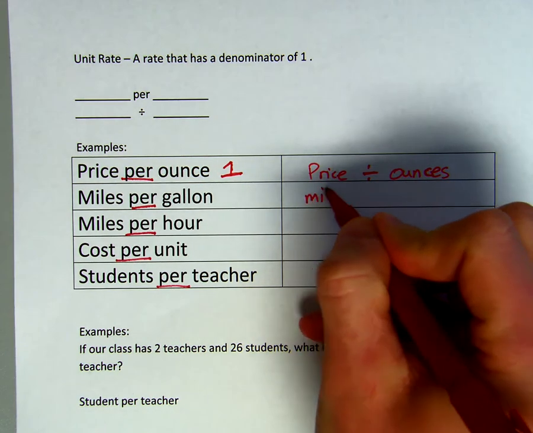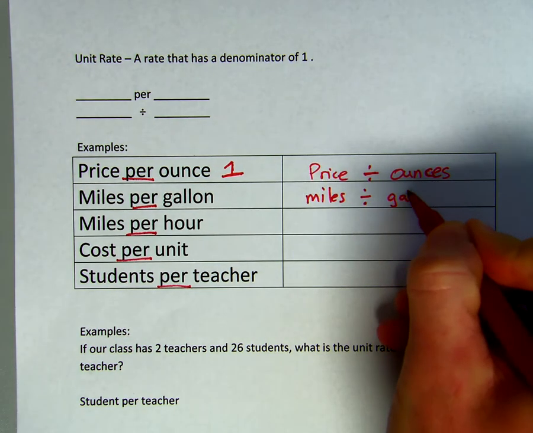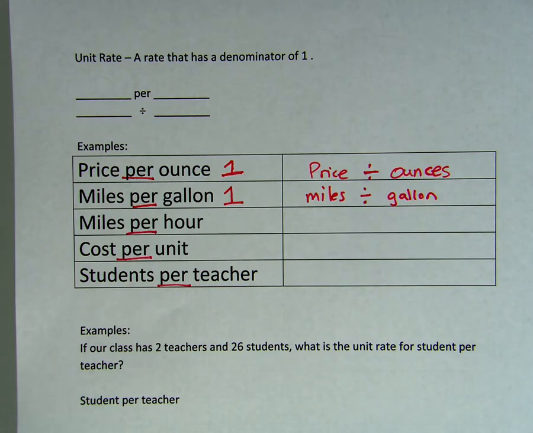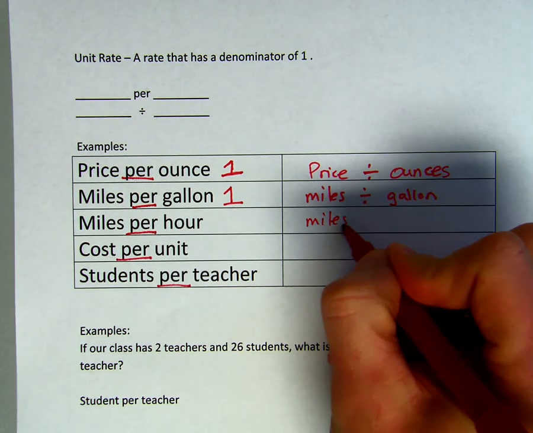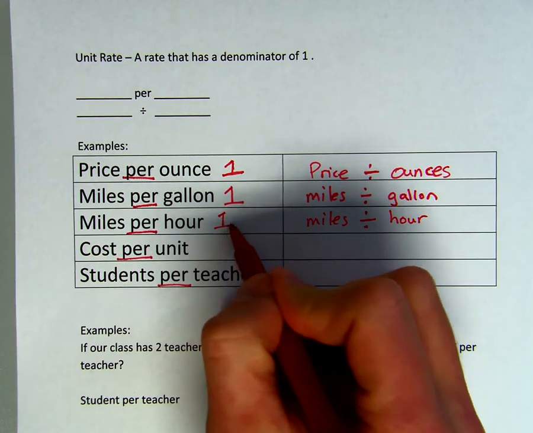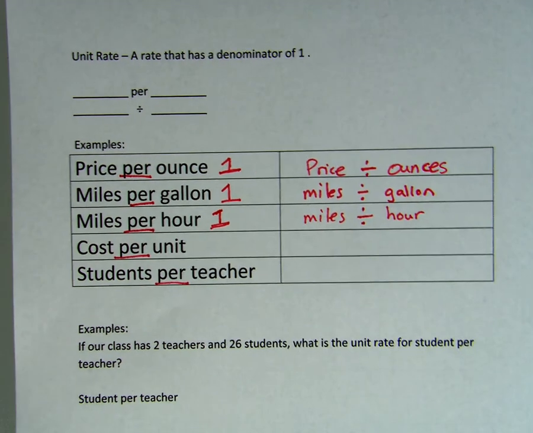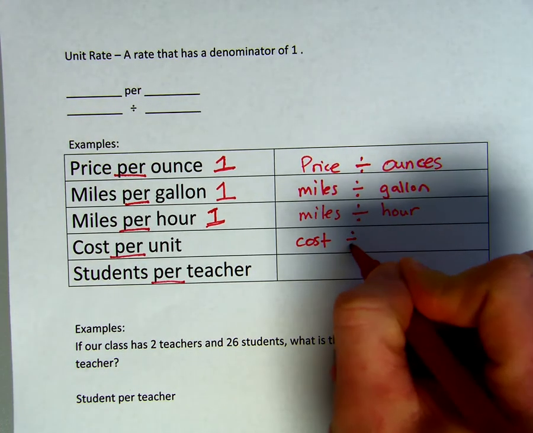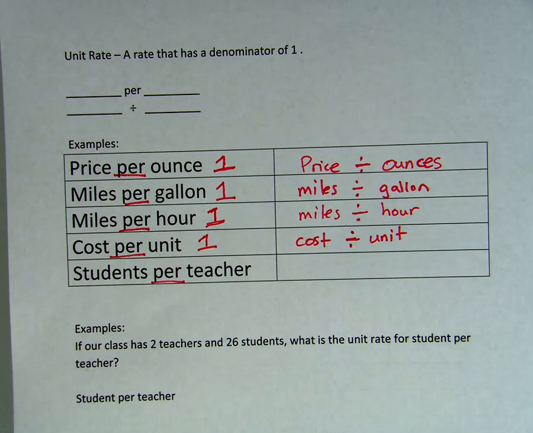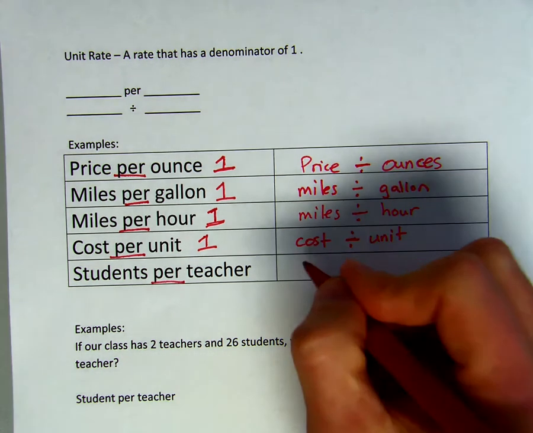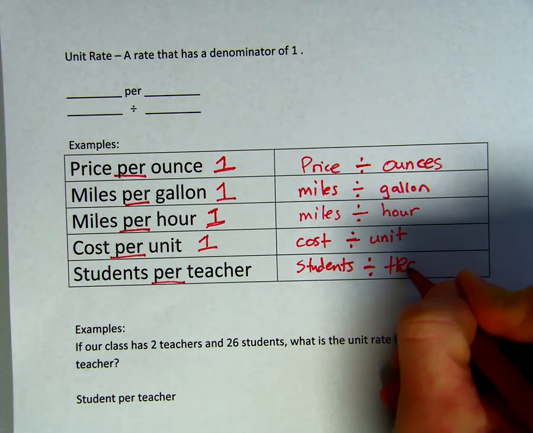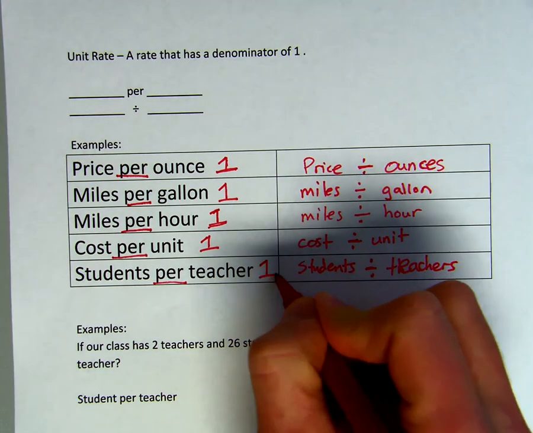If I did total miles divided by how many gallons you use, you're going to get how many miles per gallon, per 1 gallon. Same thing with total miles divided by however many hours you travel. You're going to get your miles per 1 hour. Cost per unit, total cost divided by how many units you buy is going to give you the cost per 1 unit. And lastly, students per teacher. If I took a total number of students, divided that by how many teachers I have, I'm going to get how many students I have per 1 teacher.